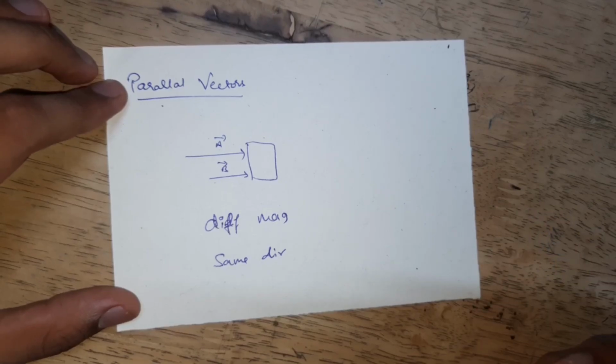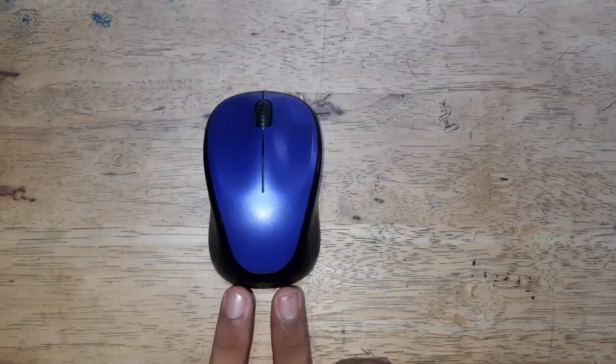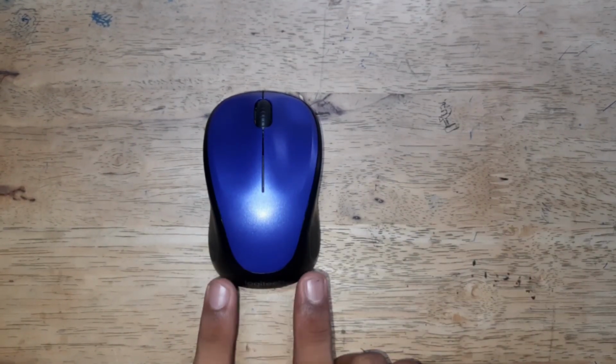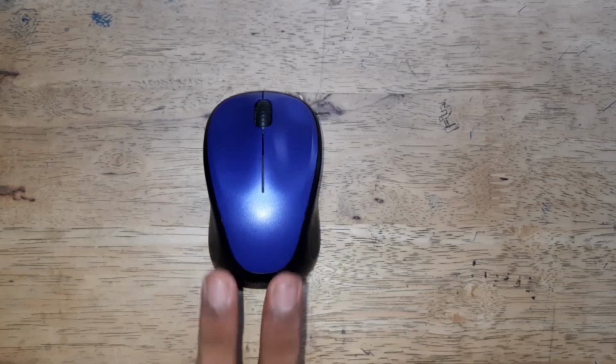Now let me explain with an example. I have my mouse again, so I'll be applying two forces. Of course, both are unequal but in the same direction. Both are parallel. So you see my fingers are parallel to each other.